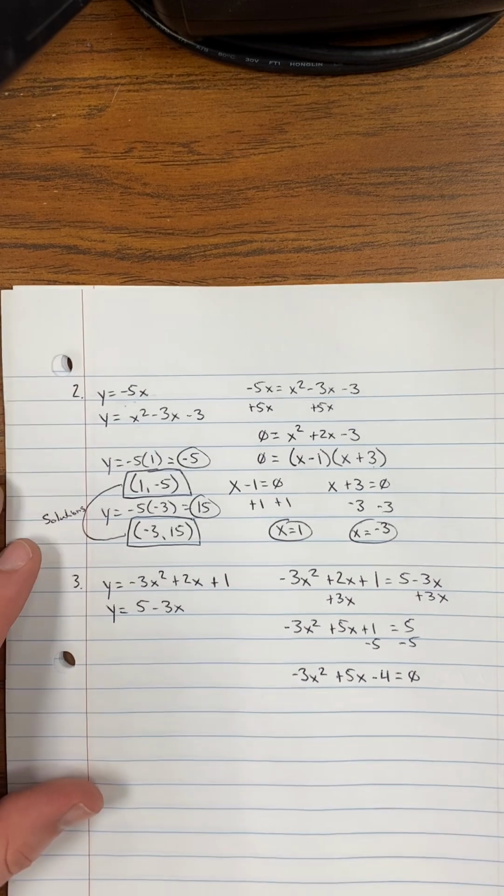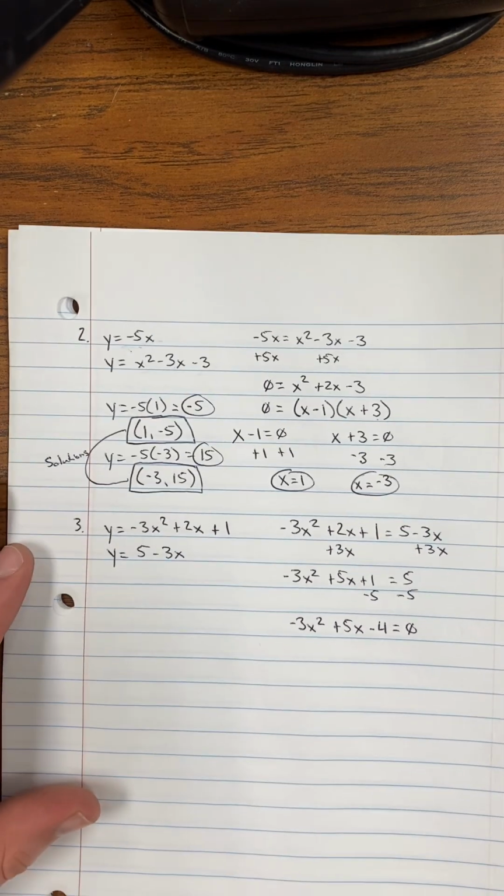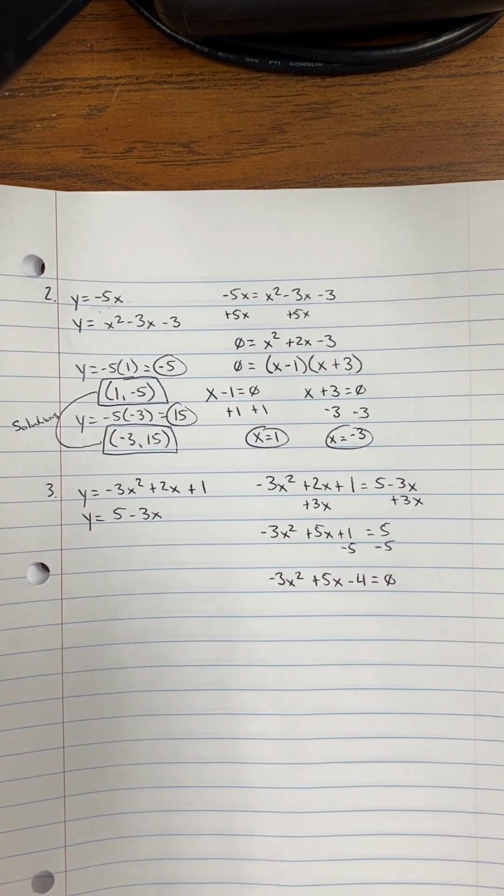Okay, so now here's where I have to evaluate again. What method is actually going to be the easiest here? So if we're going through our 5 methods, we know graphing is the worst one, so we're probably never going to use graphing.